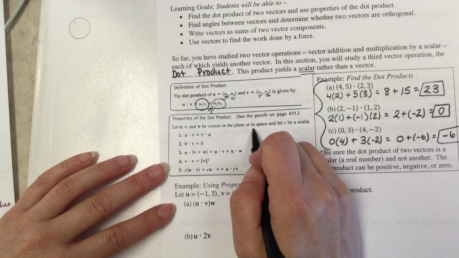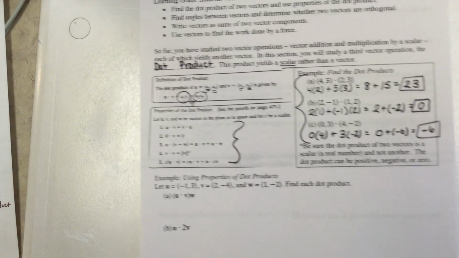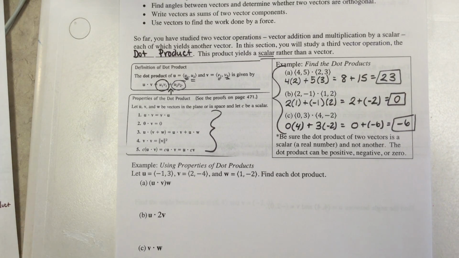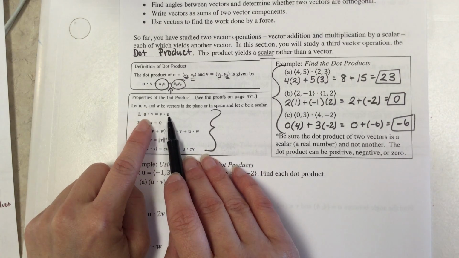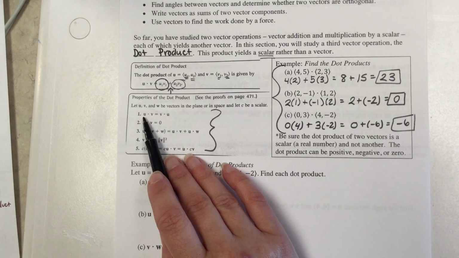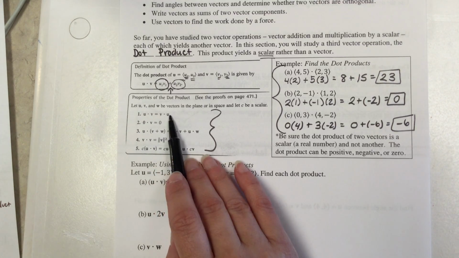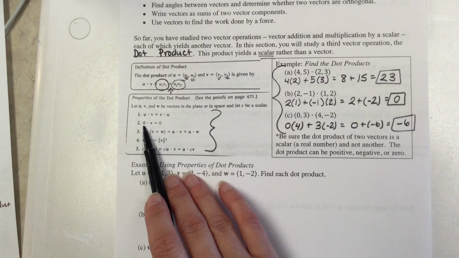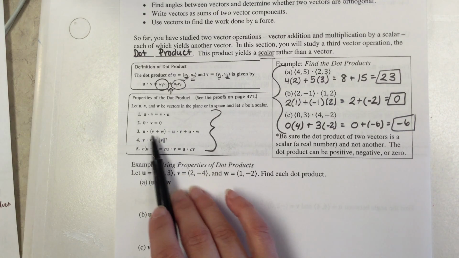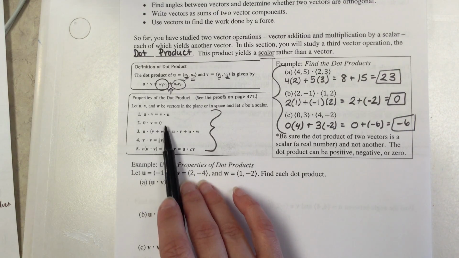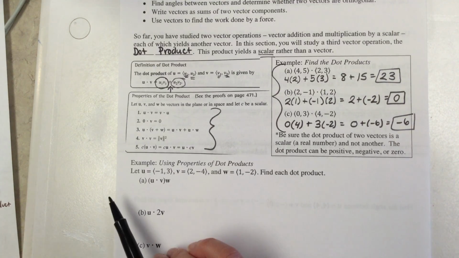Now, this is really cool. So all of those properties that we have dealt with in math for years, they also work with the dot product. You can see the commutative property. It doesn't matter if you take u times v or v times u, you'll get the same answer. If you multiply by a 0, you get a 0. This is distributing. The u goes to the v and then the u goes to the w.